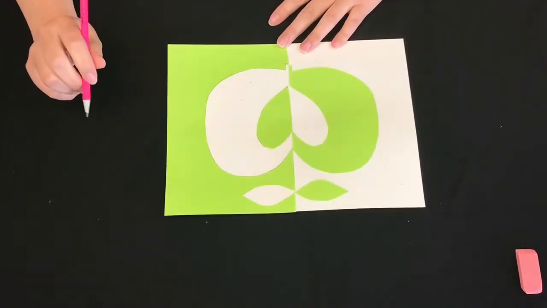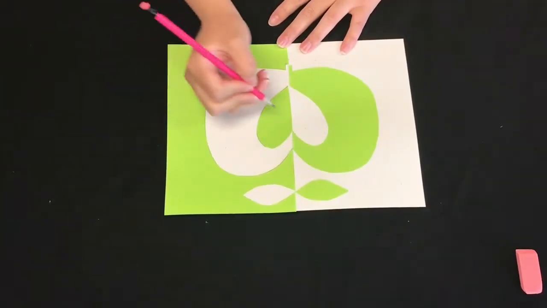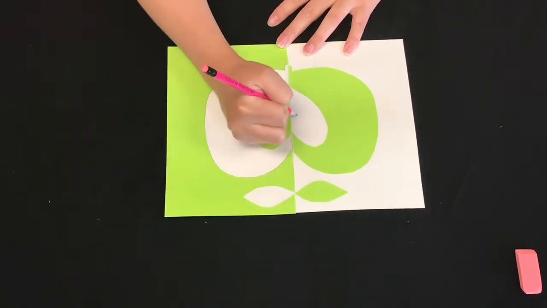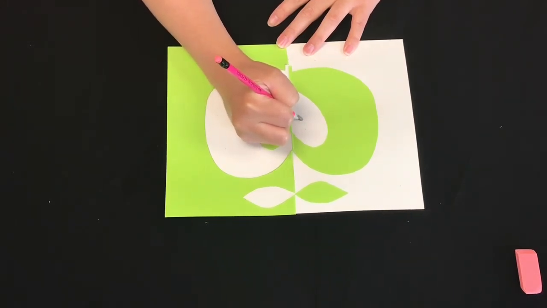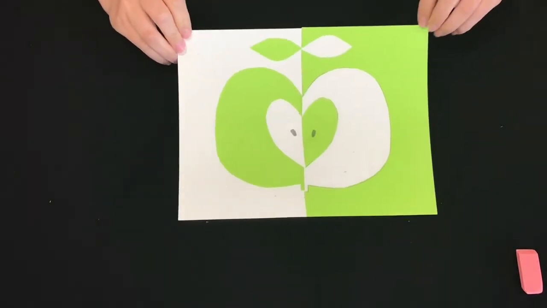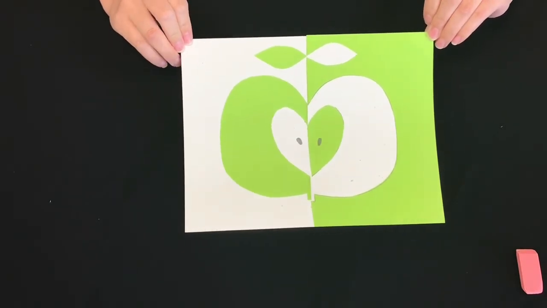Alright, so now we're gonna add the finishing touch. We're gonna draw out our seeds in our core, just like so. And on the other side, we're gonna try to make them as similar as possible. And there you go. That's our apple. Now let's move on to our next activity.